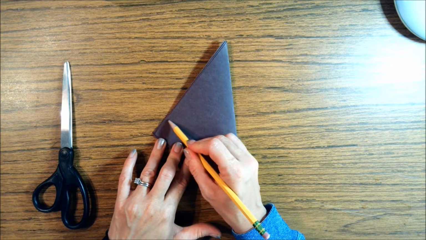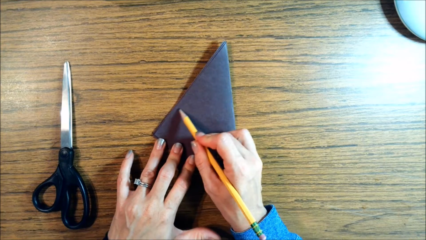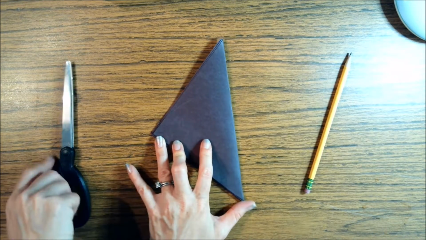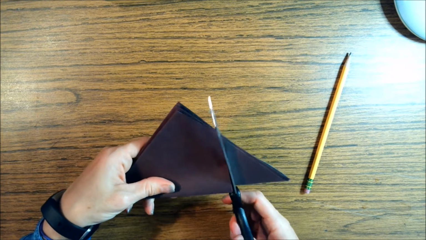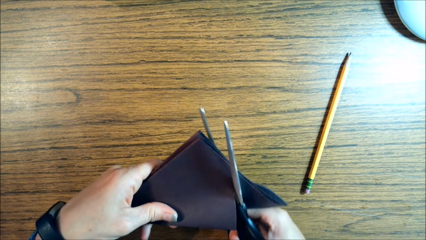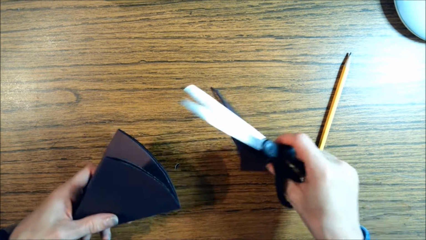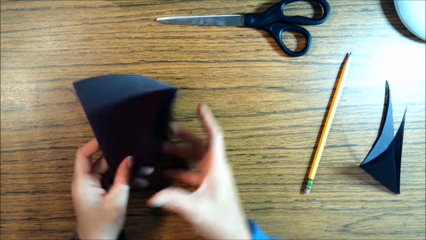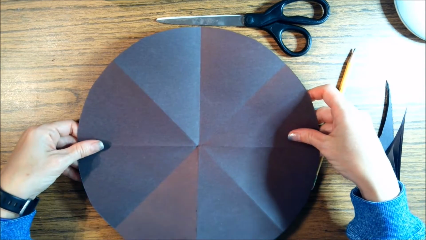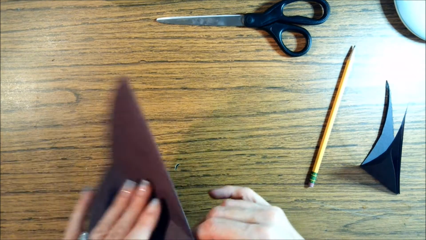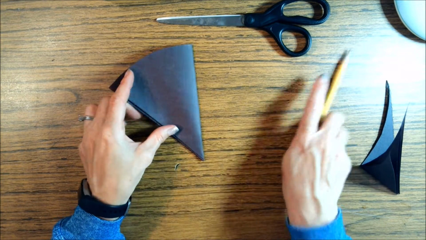Next, you're going to create a curved line that you will be cutting off. So this is going to end up being a circle. If you were to cut off just a small triangle piece, that would also give you closer to a circle shape. But if you curve it to the outside corners, you'll end up with a complete circle, or close to it. Be sure to unfold to make sure that you have a complete circle. Refold your paper the way that you originally had it.